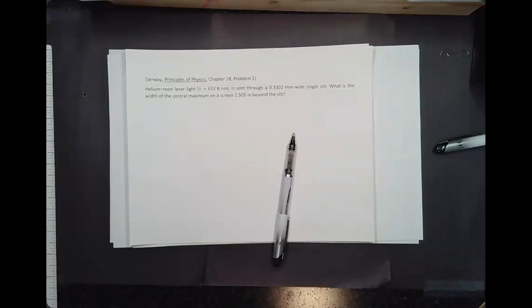Okay, I would get about, let's see, 5.489 times 10 to the minus seventh meters, which is equal to 548.9.